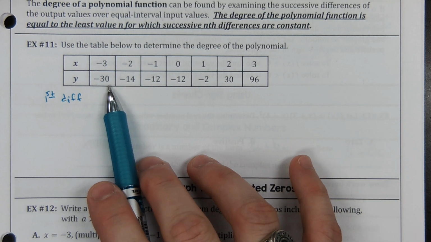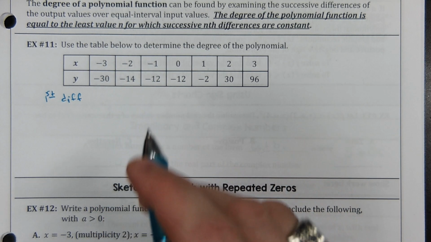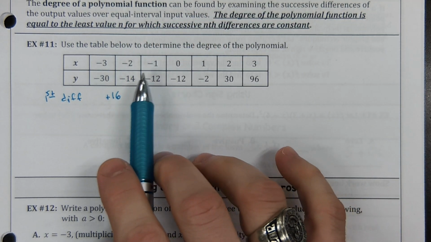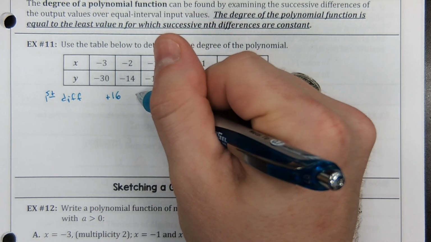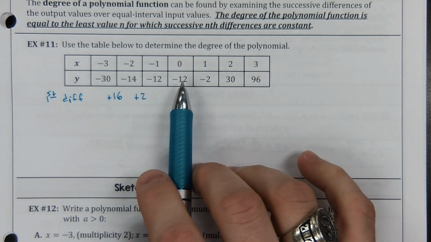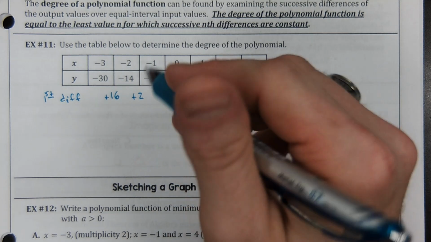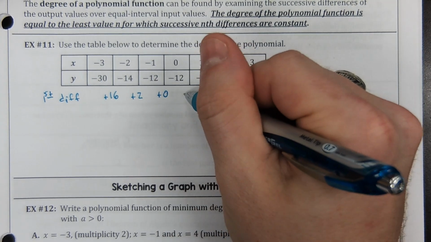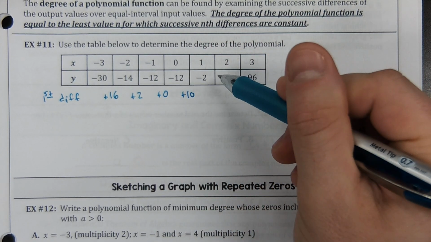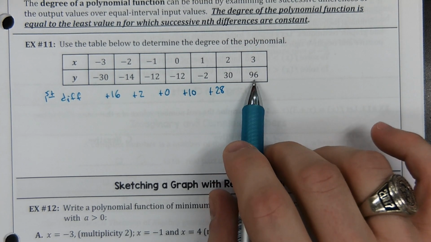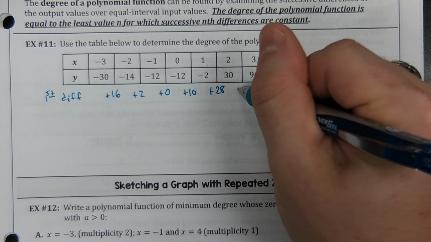To get from negative 30 to negative 14, I'd have to add 16. To get from negative 14 to negative 12, I would have to add 2. Oh, hey, check that out. It didn't change. Significant. From negative 12 to negative 2, that's plus 10. From negative 2 to 30 is plus 28. And from 30 to 96 is plus 66.